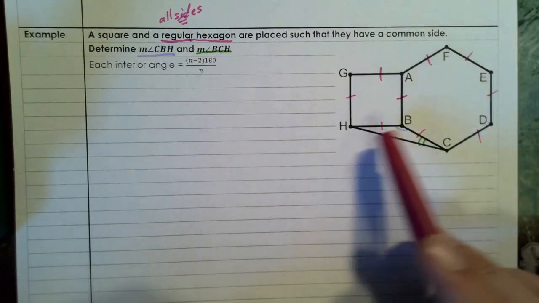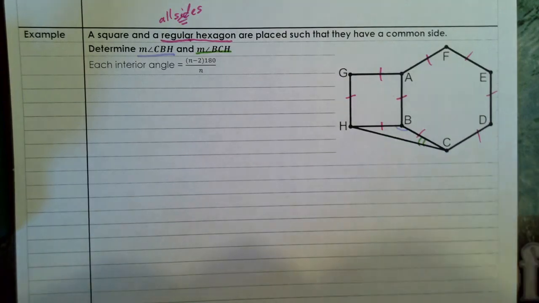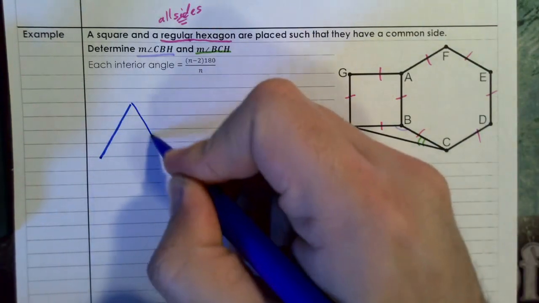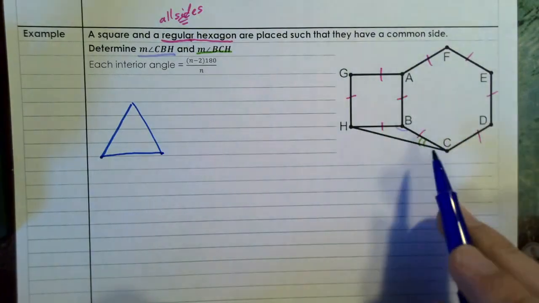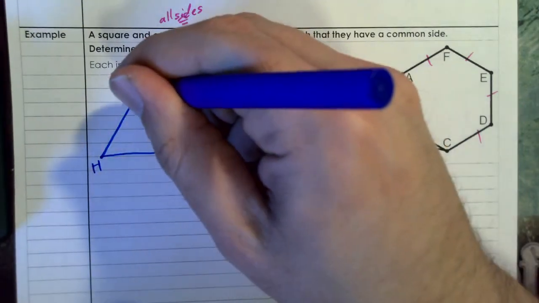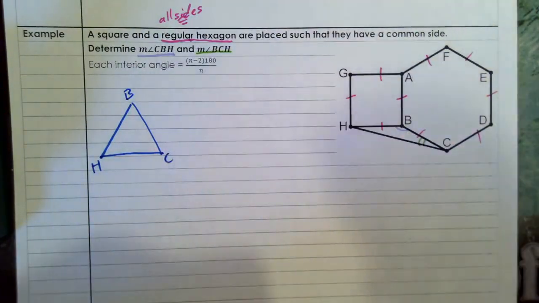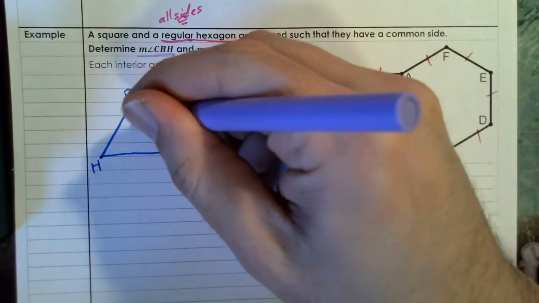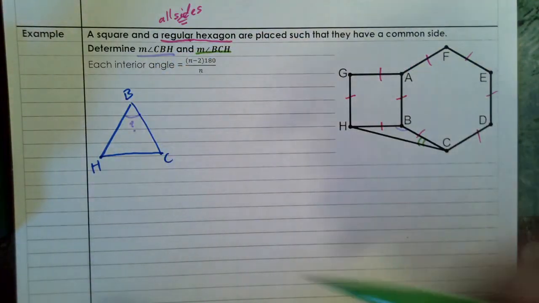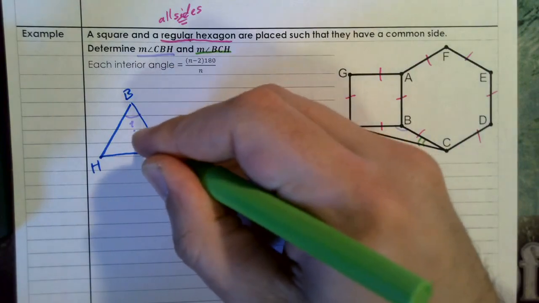So we know HBC is an isosceles triangle. I'm going to redraw that over here just to help me out. And I'm going to draw it a little funny. I'm not going to draw it exactly like this because then everything's going to be crammed together. So HBC, I want to figure out the measure of this purple angle. What is that? And I want to figure out the measure of this angle over here. What is that?